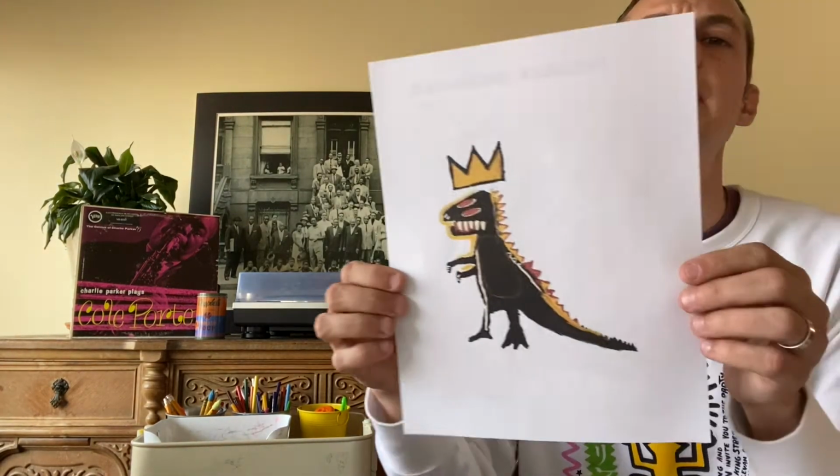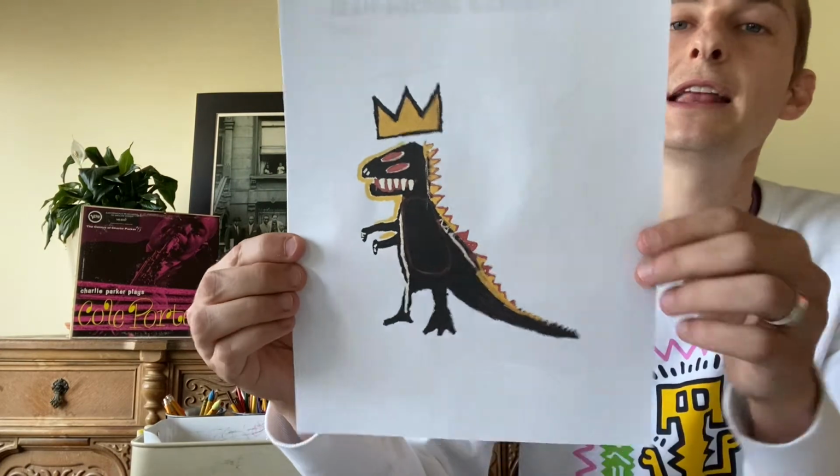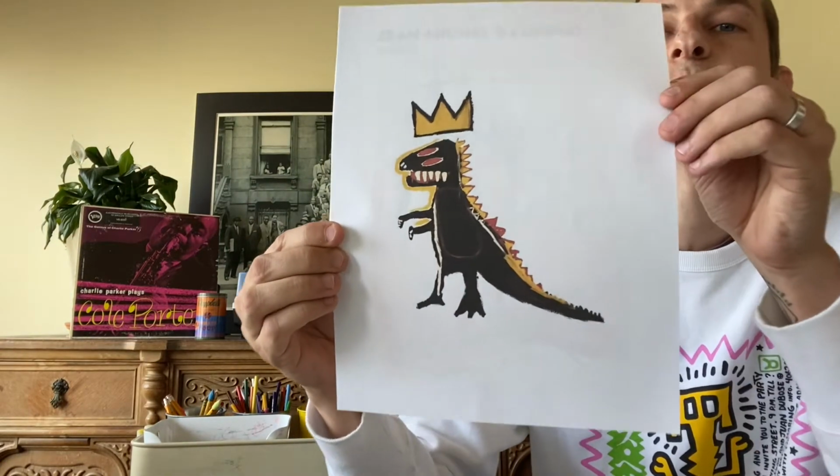Now here's a very famous one that he did. You all maybe have seen this one before, and he put a crown right on top. Now that crown you'll see in a lot of Basquiat's artwork. And that crown is supposed to represent someone who he considered very powerful, almost a hero to him.